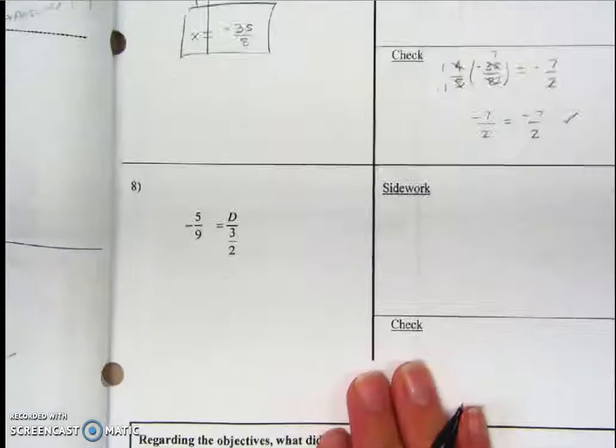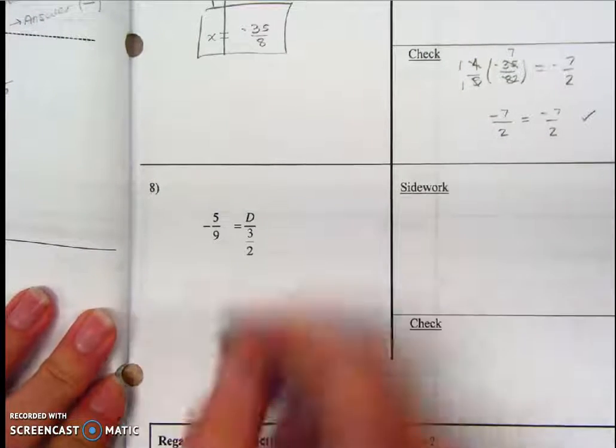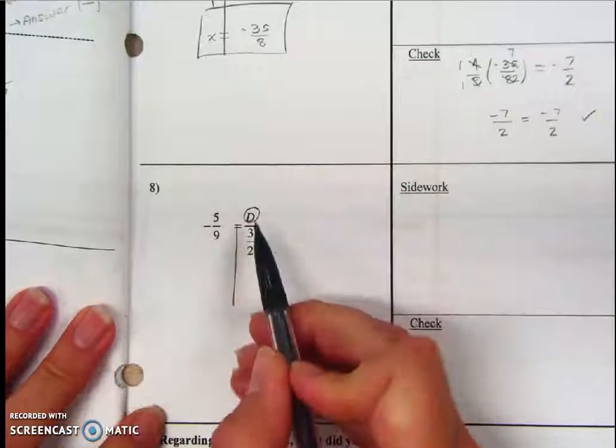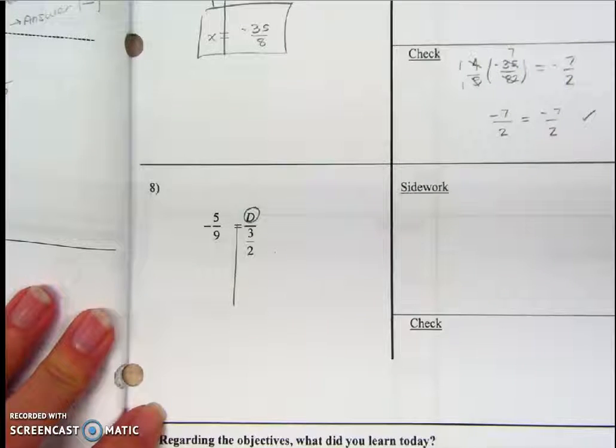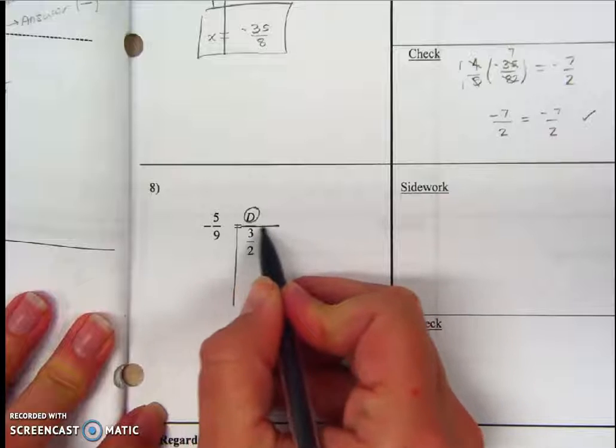All right, last problem. Here's the weird looking one. See how that looks? Okay, so let's work this out. Okay, draw the line. Circle the variable. What is being done to this variable here? My goodness, look at that. Well, what did they do? They used this fraction bar.